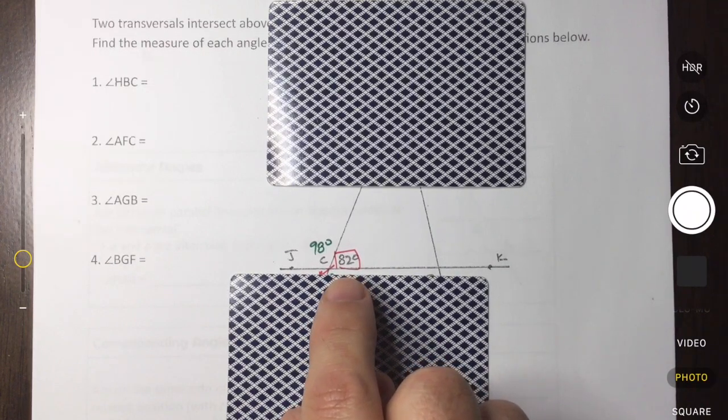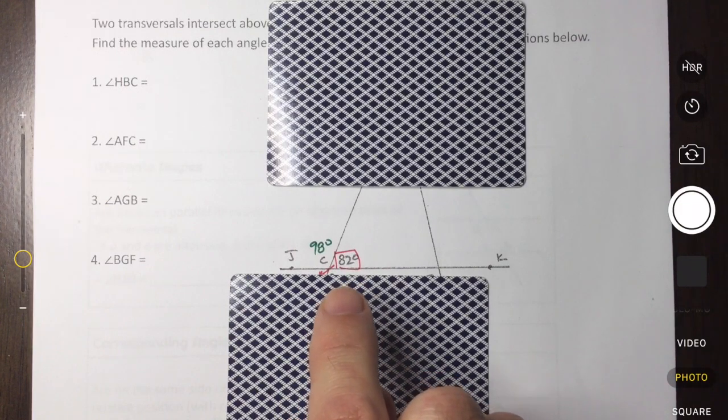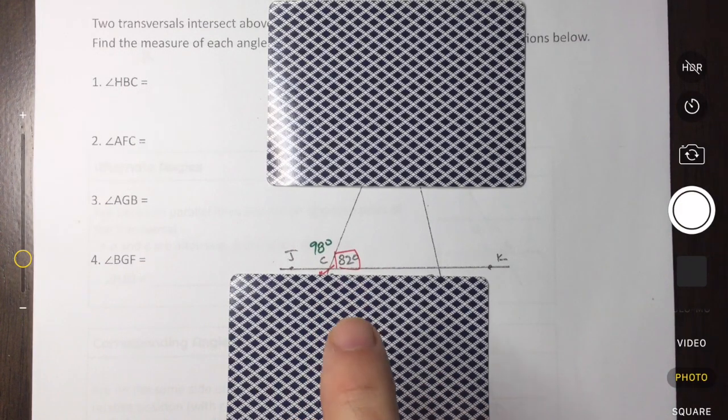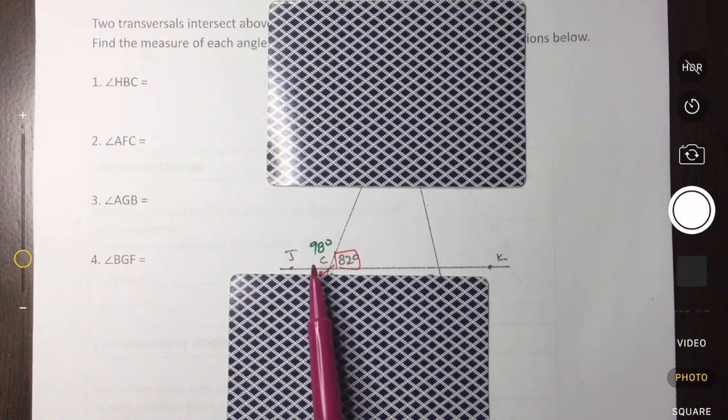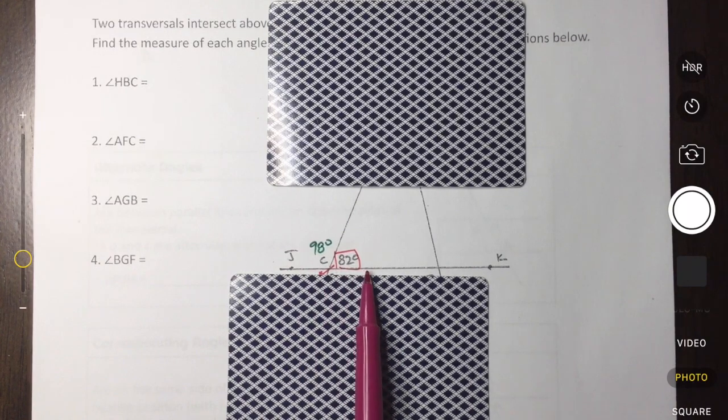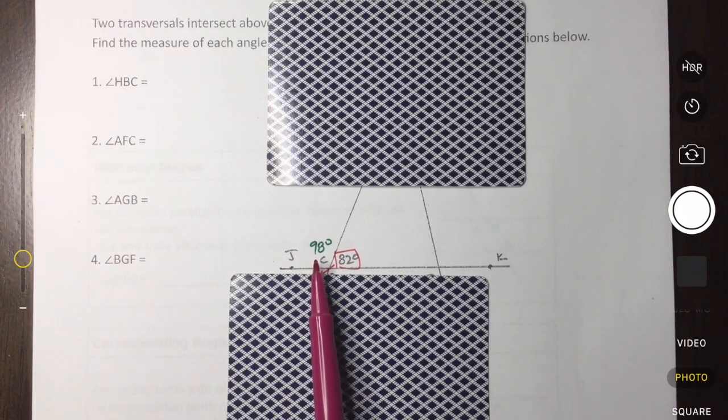And here I can use another angle theory that I already know. So this is going to be my supplementary angles to help me figure out that 180 degrees in my straight line, subtract the 82, is going to leave me with 98 degrees total.